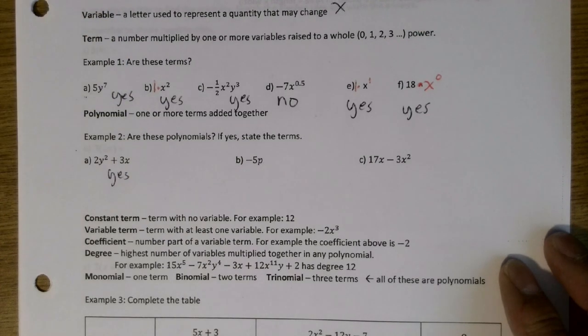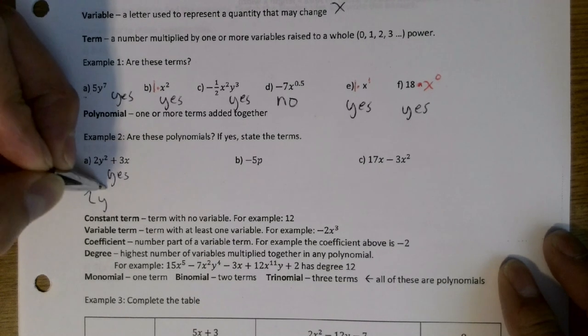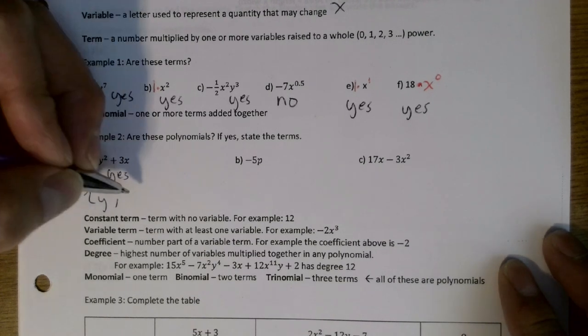And then what are the terms? Okay, so the first term is going to be 2y squared. And then the other term we added to it was 3x.